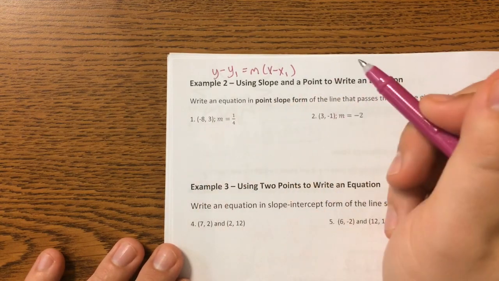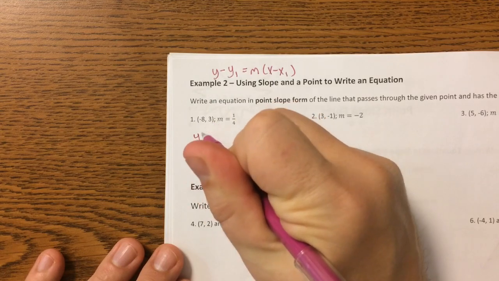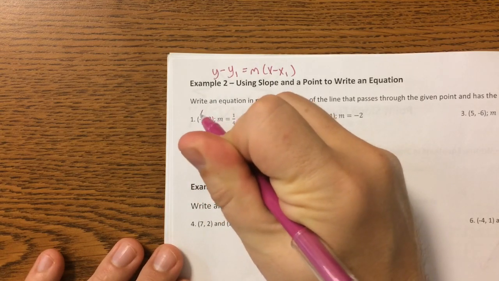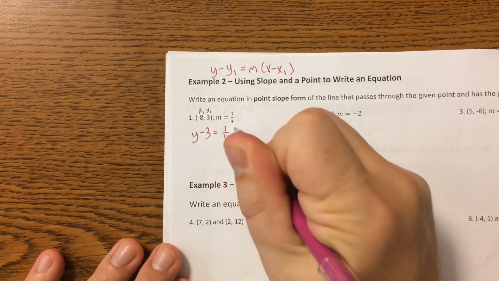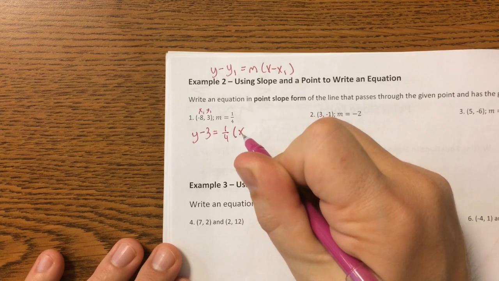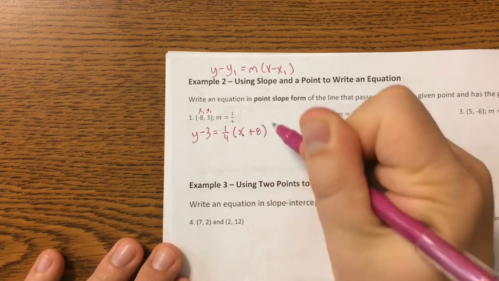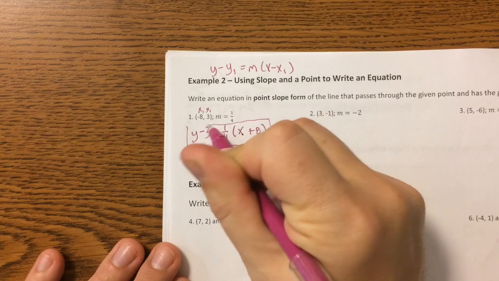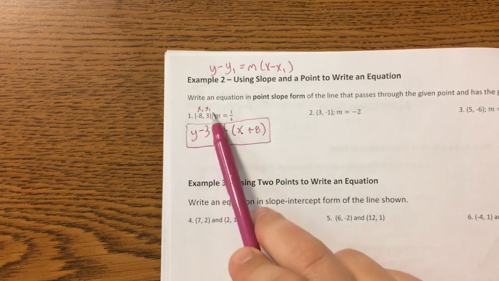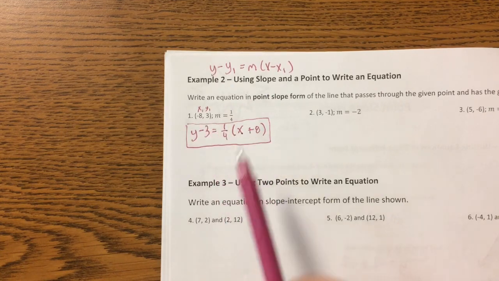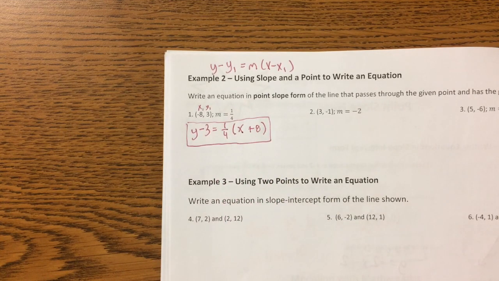All right, so we've got y minus 3, this is my (x1, y1) right here, equals 1/4 times x plus 8. All right, notice how the 8 and the 3 have the opposite signs of what's given.